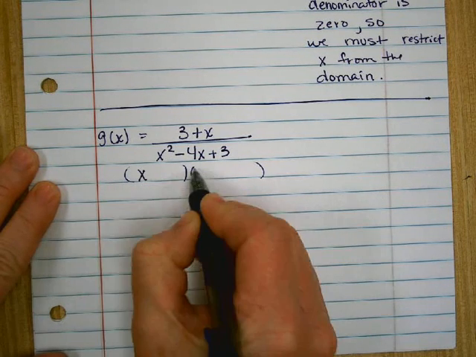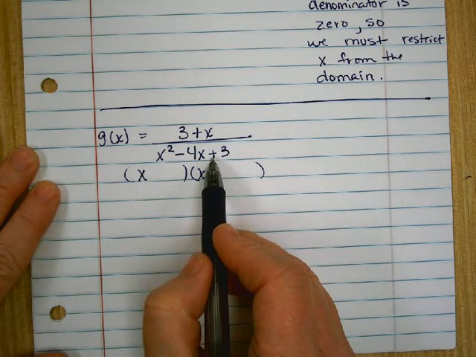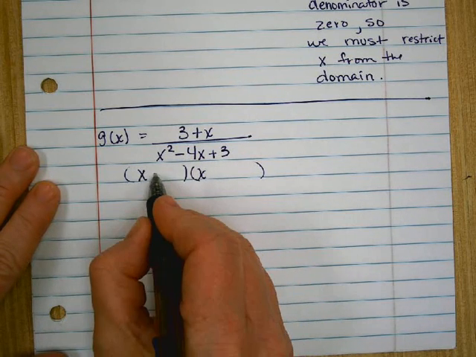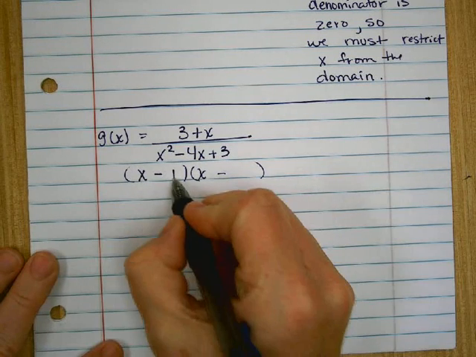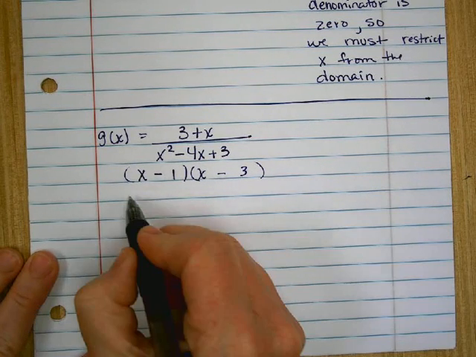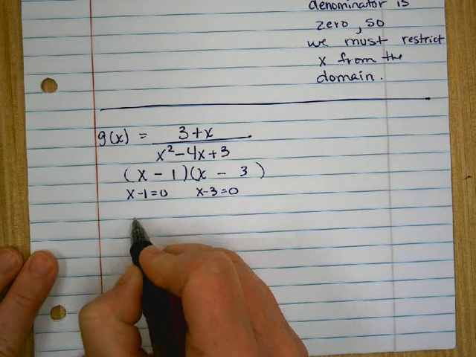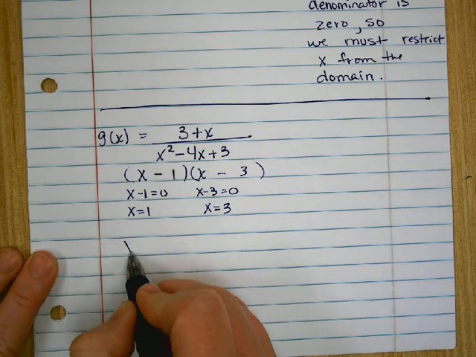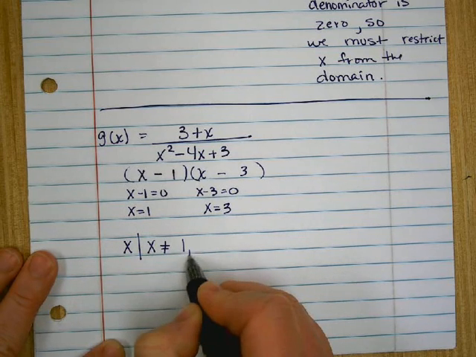X and x. When you go to factor, if the last number is positive, it means that these have the same sign, and it's whatever sign you see in the middle, so they're both minus. What factors of 3 would give you a negative 4 in the middle? Negative 1 and negative 3. So I factored, then set each factor equal to 0. X is 1, or x is 3. So you can use any x such that x is not equal to 1 or 3.